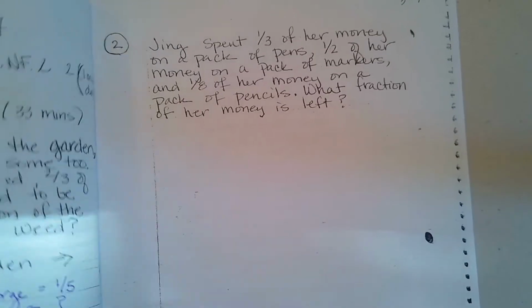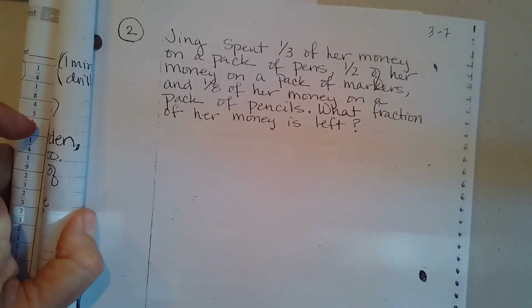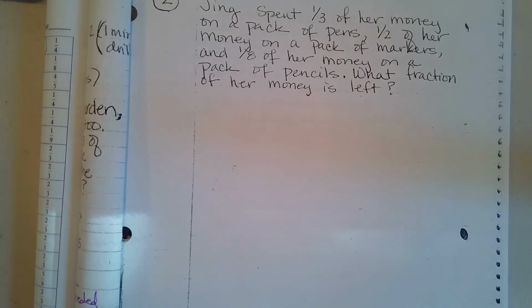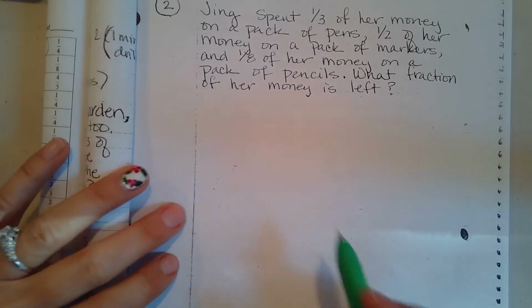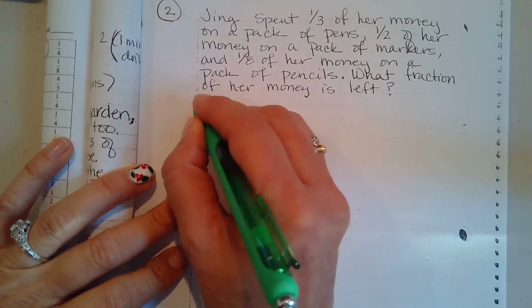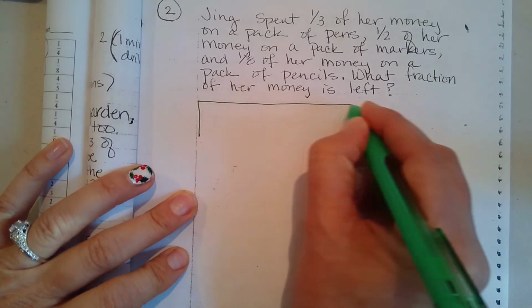All right. Jing spent 1/3 of her money on a pack of pens, 1/2 of her money on a pack of markers, and 1/8 of her money on a pack of pencils. What fraction of her money is left? Well, always start out by drawing some sort of tape diagram or some picture. All right, so I'm going to draw out my tape diagram.